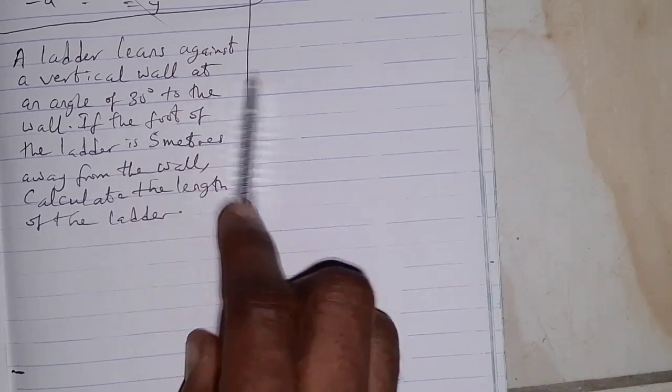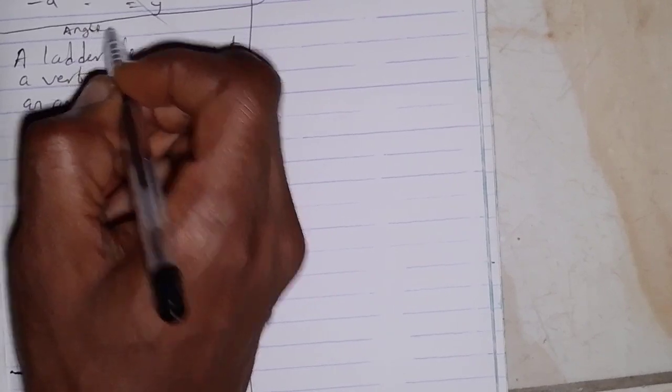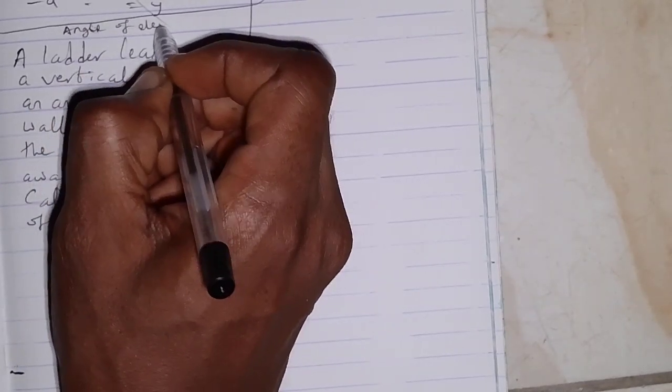This is another question: a ladder leans against a vertical wall. We call it an angle of elevation question. This is a very common question for WAEC students. You also learn more in your SS2, but you need to know this because it must come out in the WAEC examination. It must come out in that major exam, so you must know how to solve this.